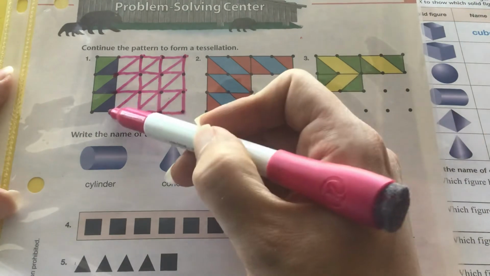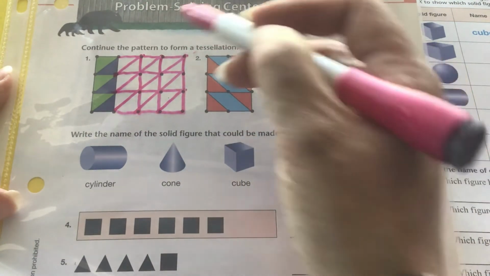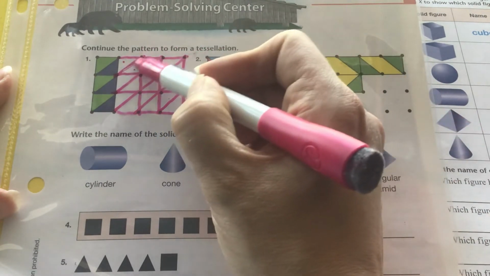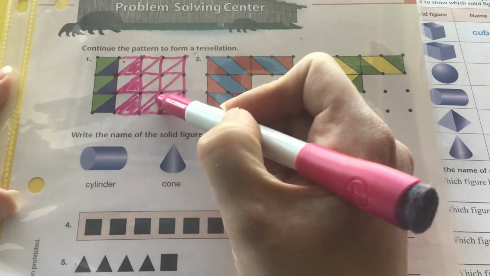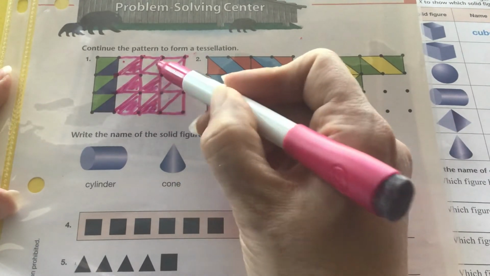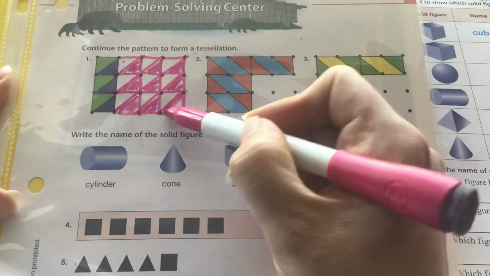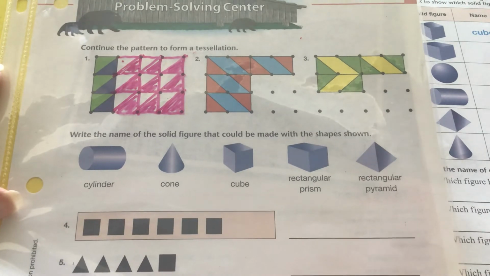Okay, so there are diagonals going through the boxes, right? So this one, the top one would be green and the other one would be blue. I'm going to color in what would be blue. So the ones I'm coloring in would be blue. The ones I'm leaving white, you would color green. So there we've finished, we've continued that pattern.